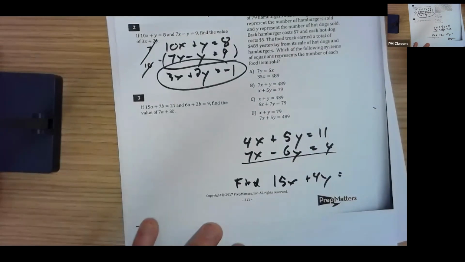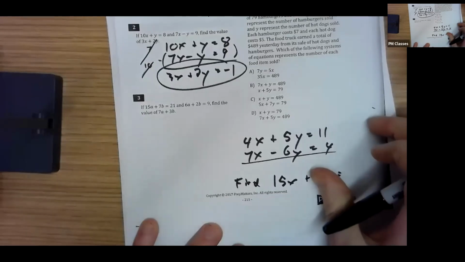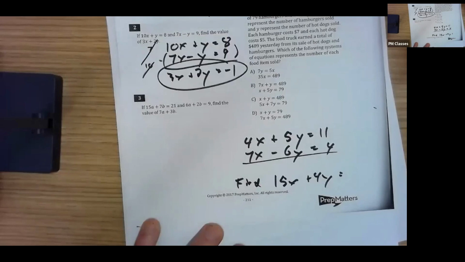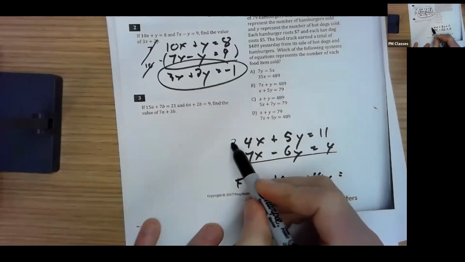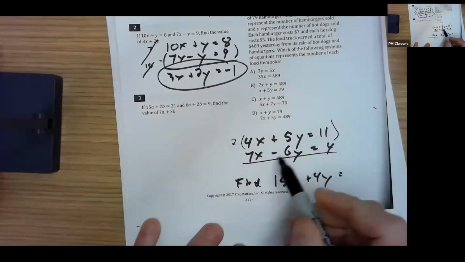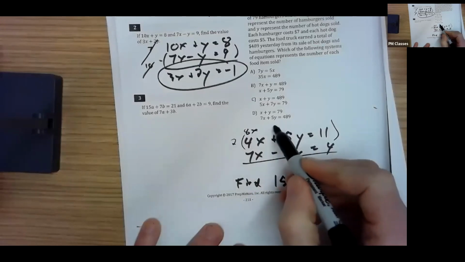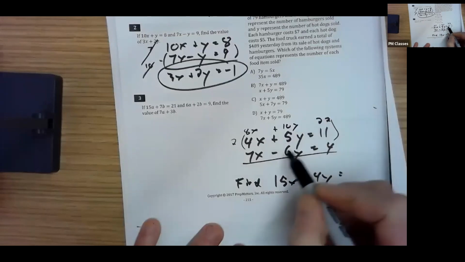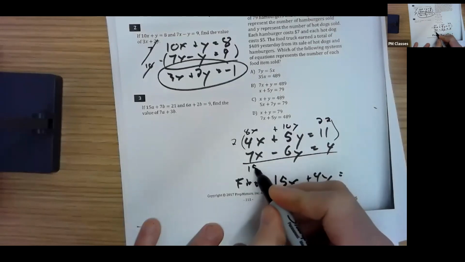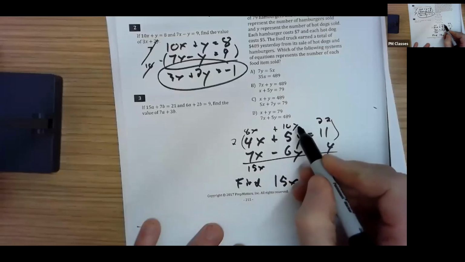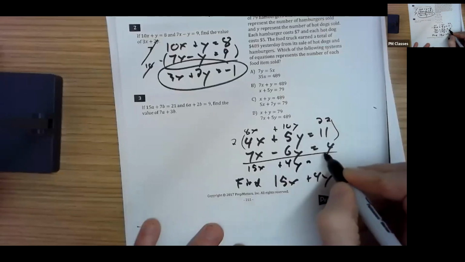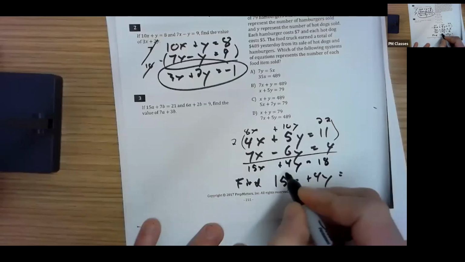So I've got to be a little bit more creative. What could I do here? The question I'm asking myself is, how do I get to 15 if I've got 4 and 7? Some of you have already figured out that I could multiply the whole first equation times 2. That becomes 8x, because 8 and 7 is 15. That becomes 10y, that becomes 22. So 8 plus 7 is 15, 10y minus 6y becomes plus 4y, and then 22 minus 4 becomes 18.